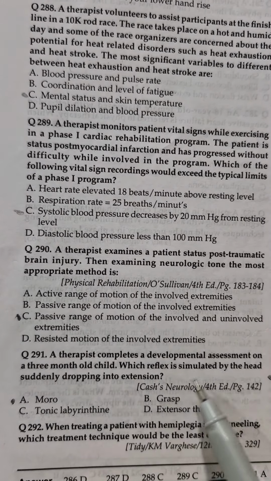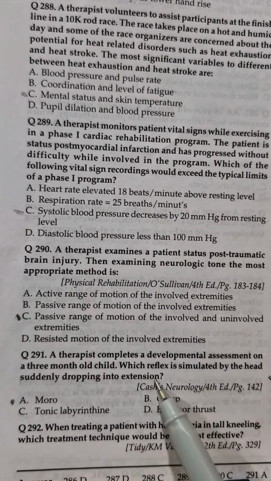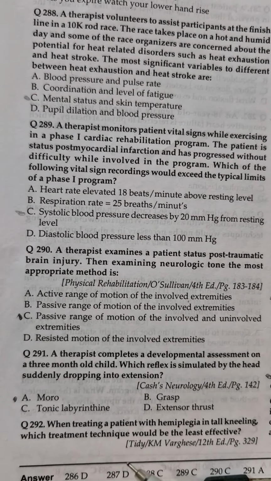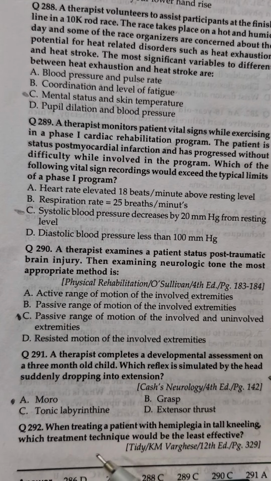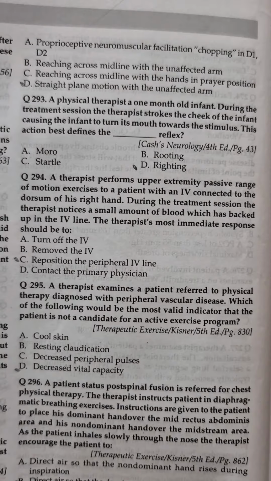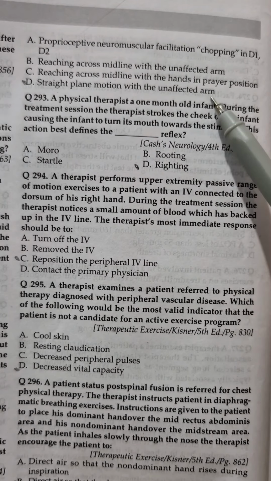Which reflex is stimulated by the head suddenly dropping into extension? Answer: Moro's reflex. When treating a patient with hemiplegia in tall kneeling, which treatment technique will be the least effective? Answer: straight plane motion with the unaffected arm.